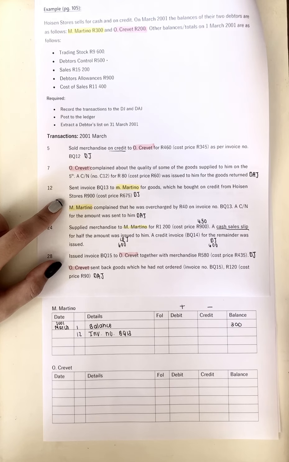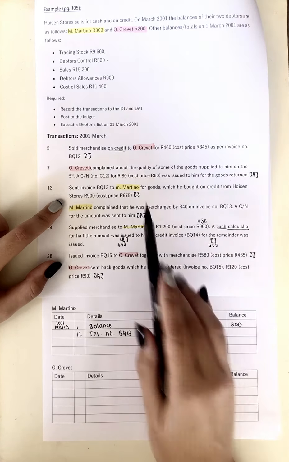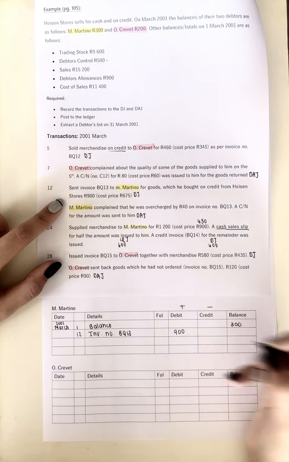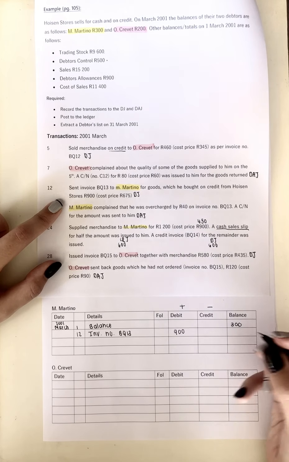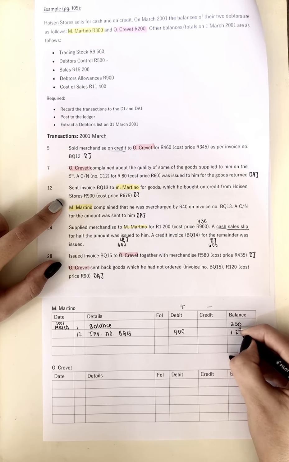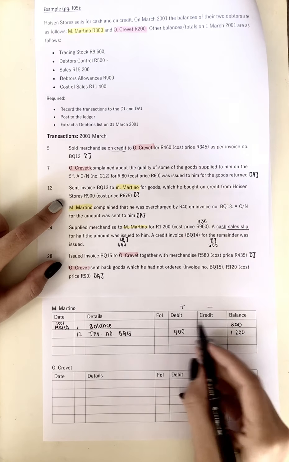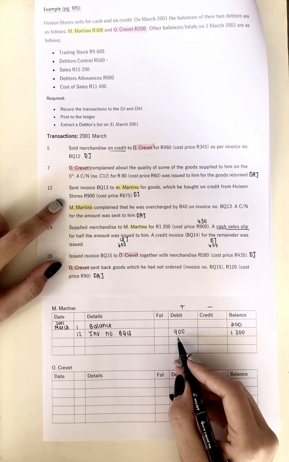You don't owe them the cost price, because we don't buy the goods at cost price. We buy the goods at selling price. So that's why M. Martino's account increases by 900 Rand, because he owes us 900 Rand more. And that will give you 1,200 balance, because it increases the 300 by 900.